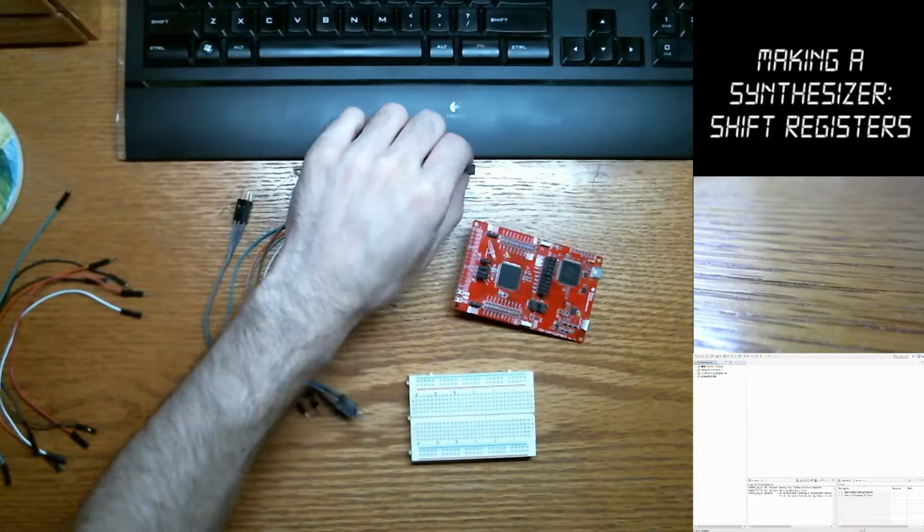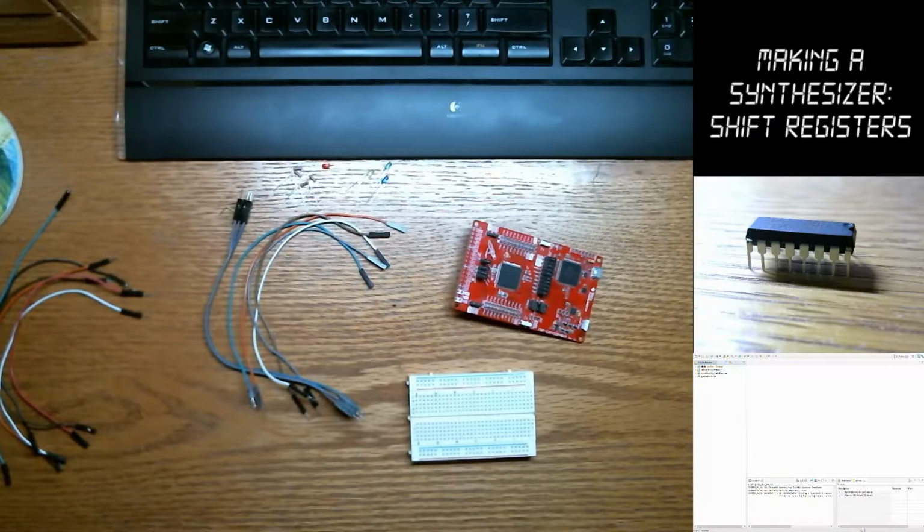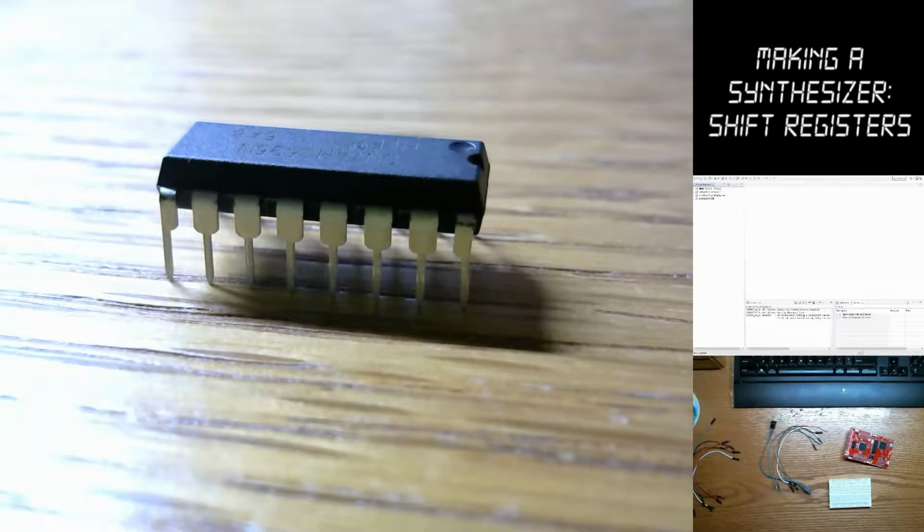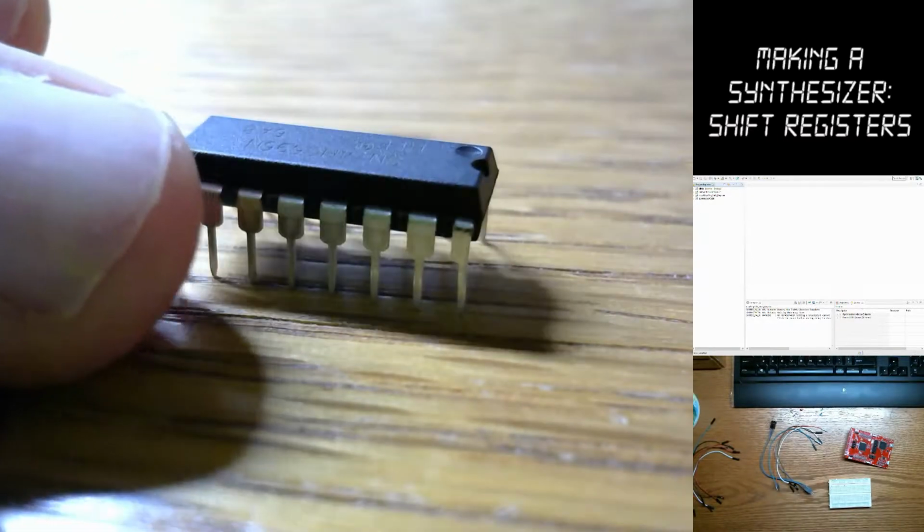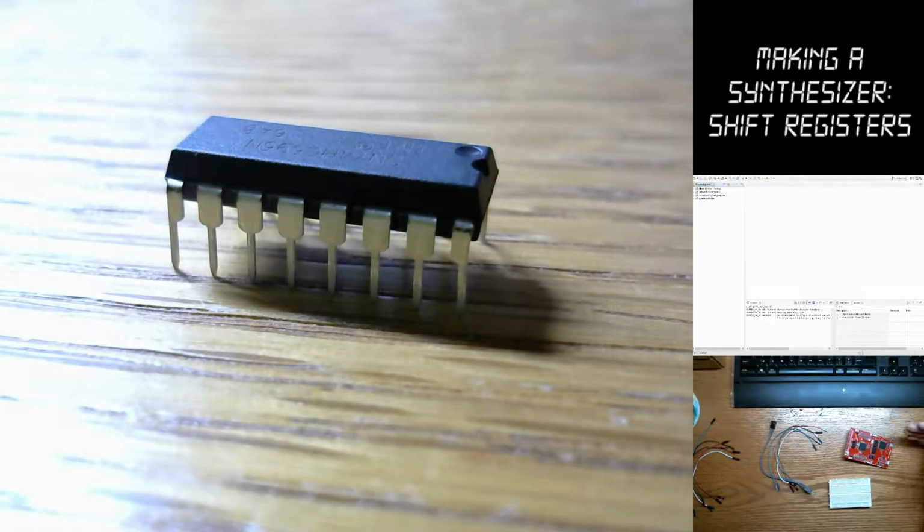What are shift registers? Well, that's a shift register. This thing is a little tiny IC, and by register it means a little place in memory, and by shift it means you can, in a serial fashion, shift in information to be stored in the registers.